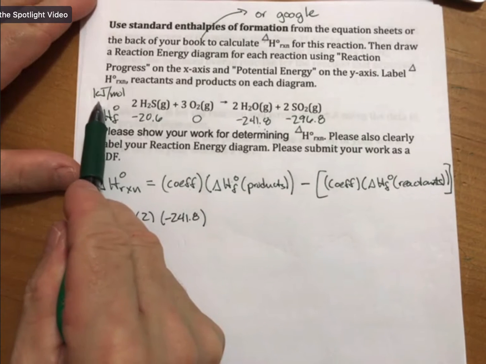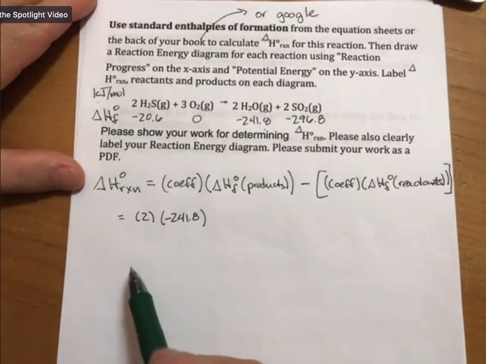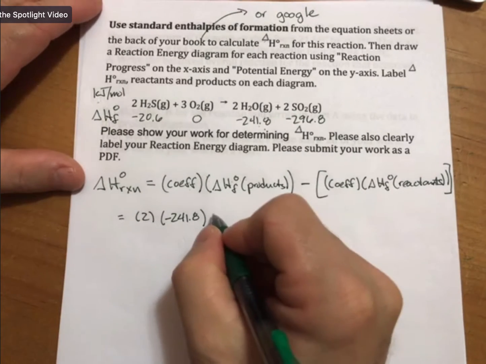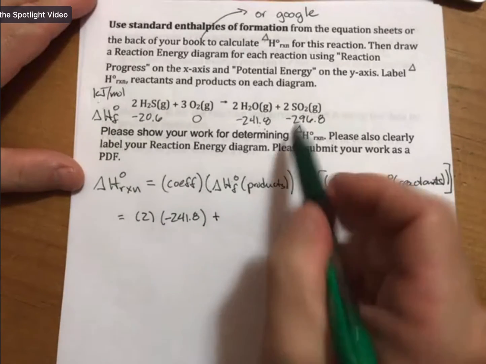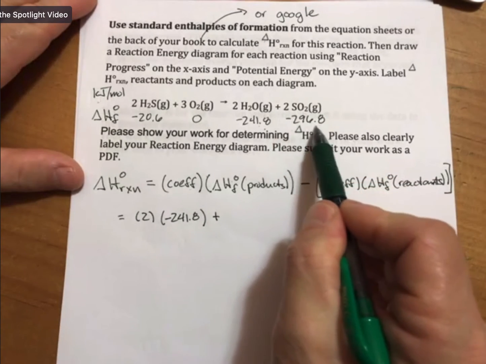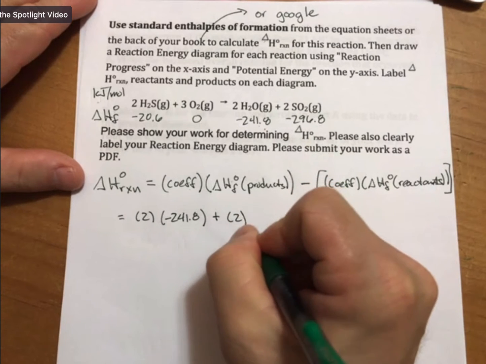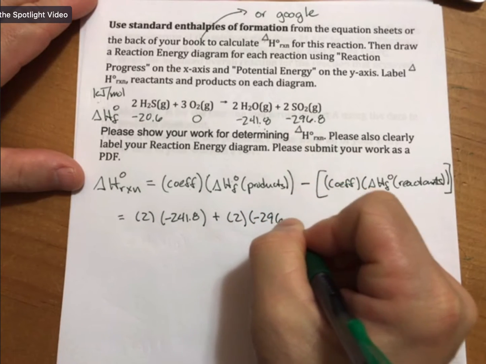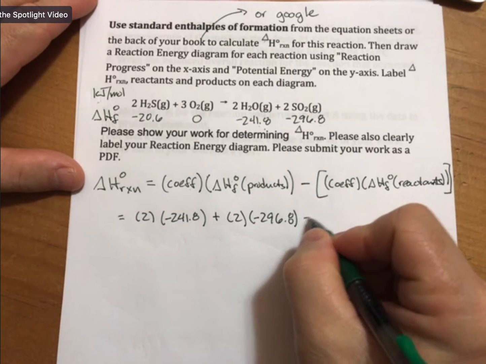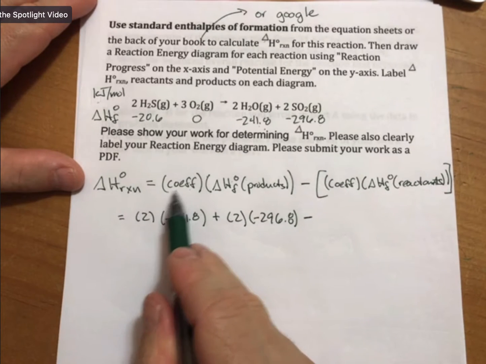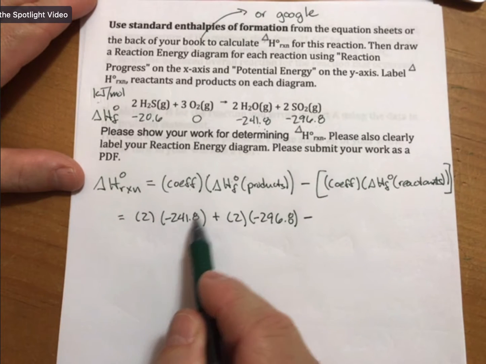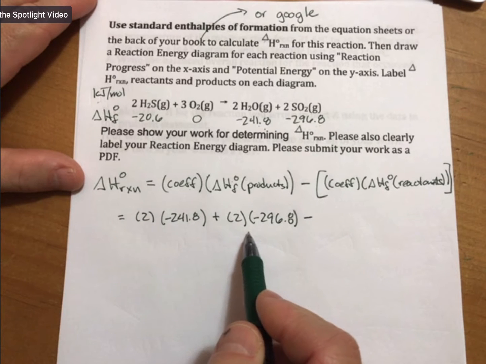We'll put them back in at the end, just to save space. Then it's plus 2 times this value here. So that's coefficient times delta HF for each of my products.